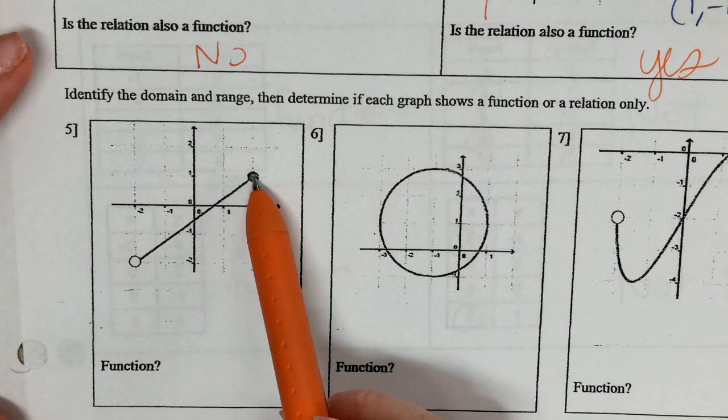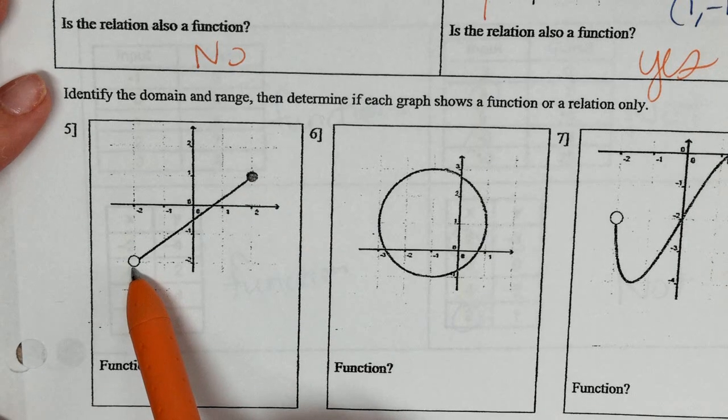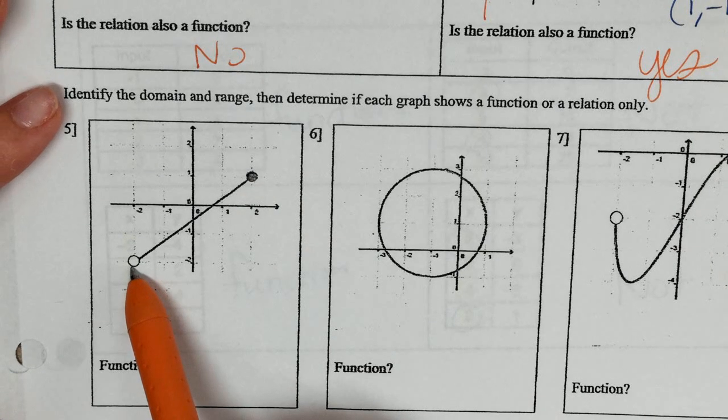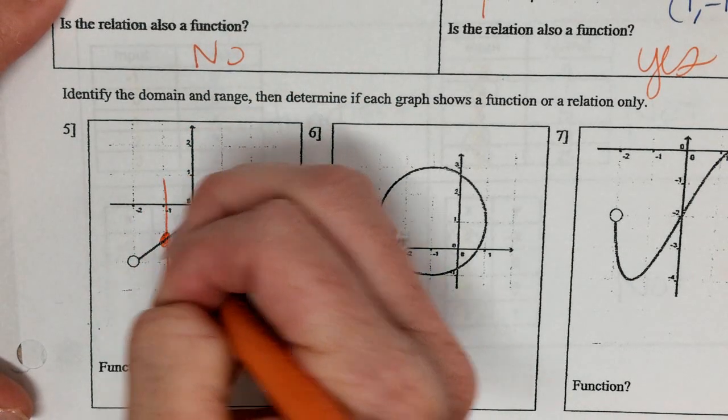Now, do y'all know what this solid dot means? That there is a point there. Do you know what an open dot means? There is not a point there. Okay, so just so y'all know, if I drew a vertical line, how many times did it touch?